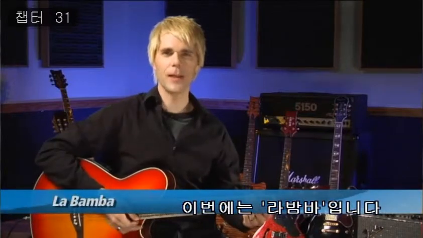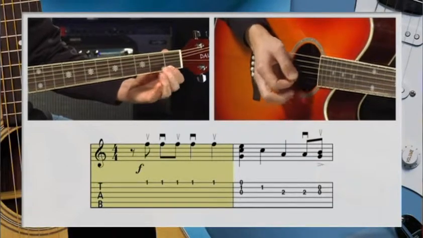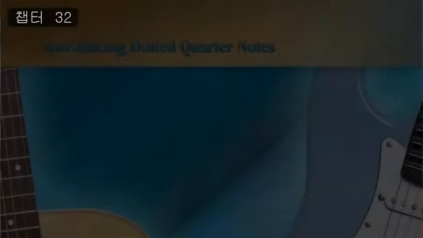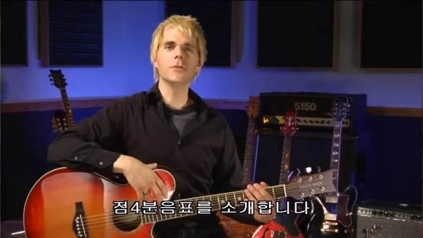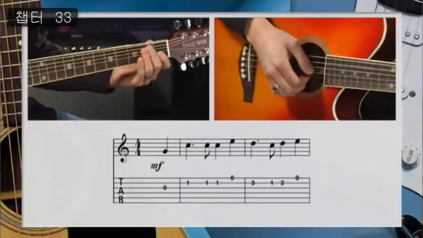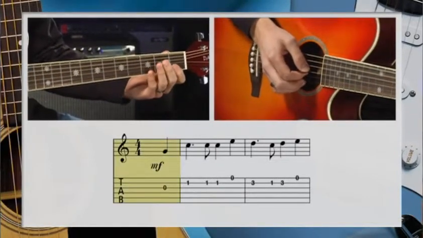All right, let's play La Bamba. 1, 2, 3, 4, 1. Introducing dotted quarter notes. All right, let's play Auld Lang Syne. 1, 2, 3, 4, 1, 2, 3.